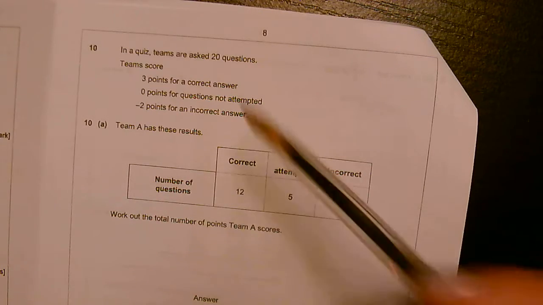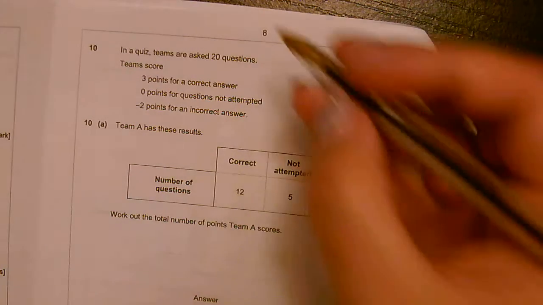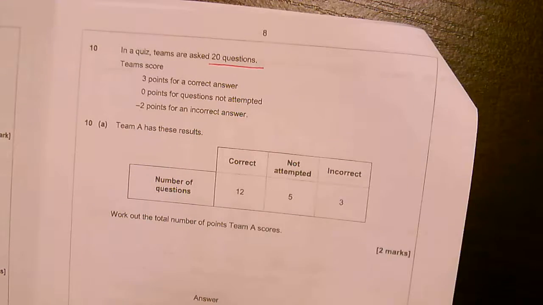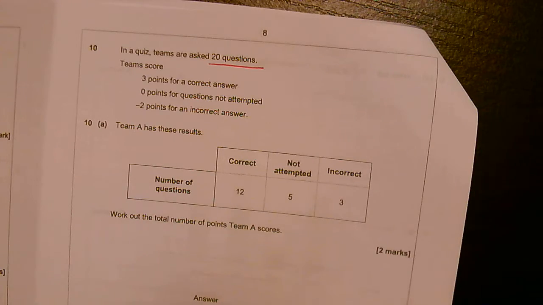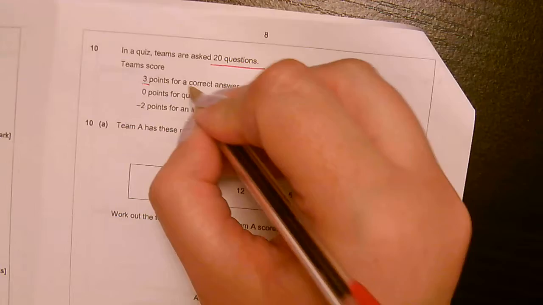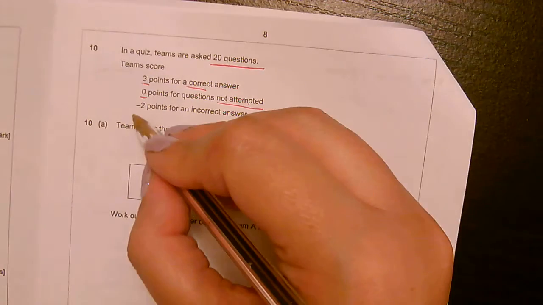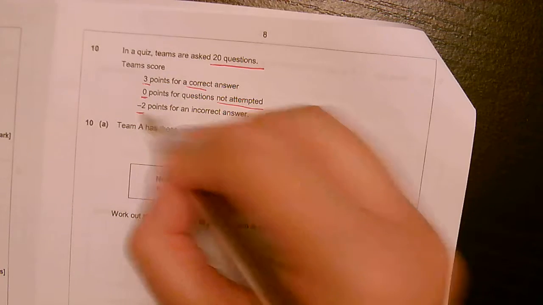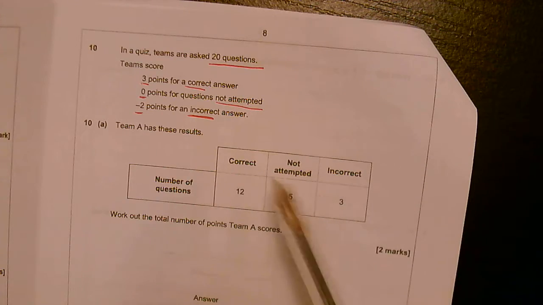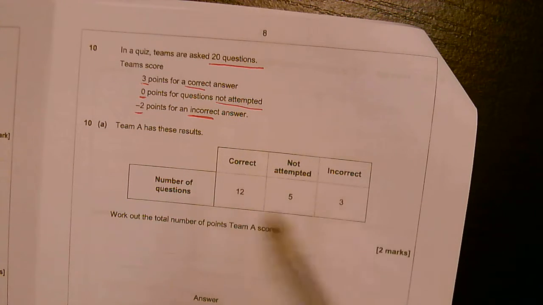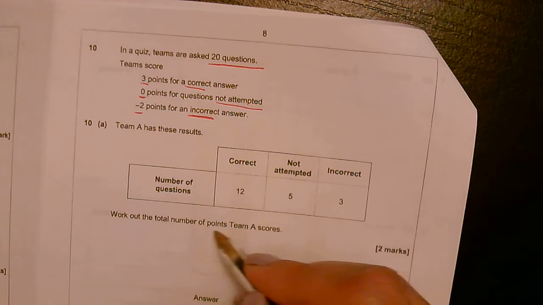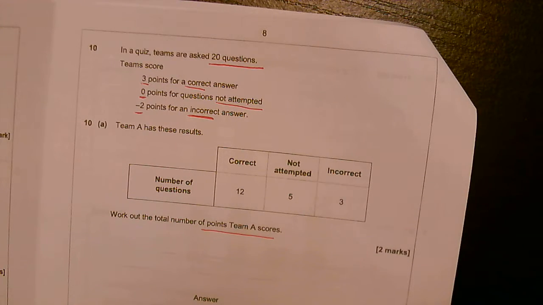Question 10 then. In a quiz, teams are asked 20 questions. A team scores 3 points for correct, 0 points for not attempted, and -2 points for incorrect. Team A has the following results, so we can see the number of questions and the ones they got correct, not attempted, and incorrect. We need to work out the total number of points for Team A.